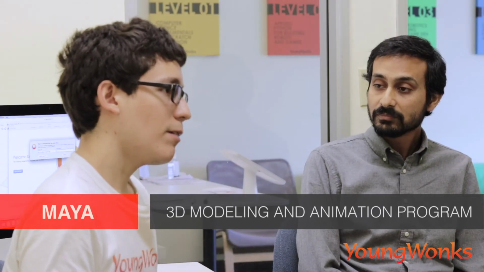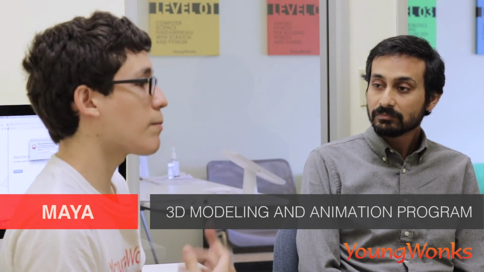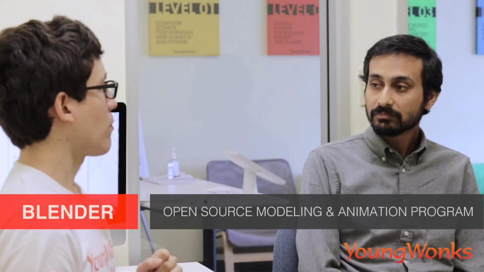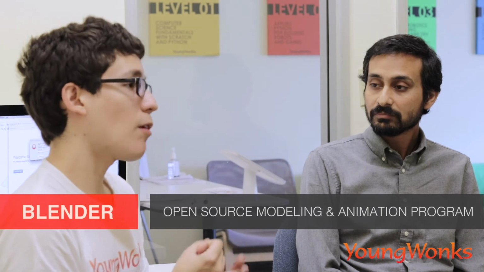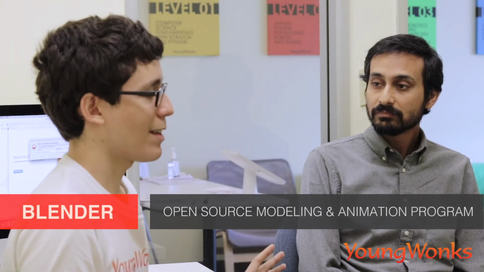Some of these programs are Autodesk Maya, which is great for animators and people who want to get involved with video game making. Another program is Blender, which is great for people who want to try an open source modeling software. Blender does everything: modeling, animation. It's just like Maya, but free, essentially.